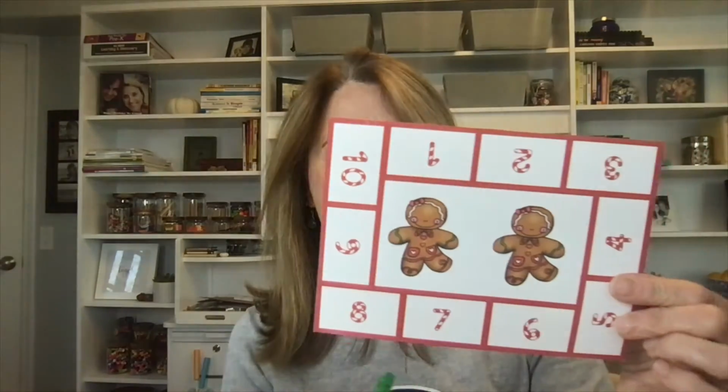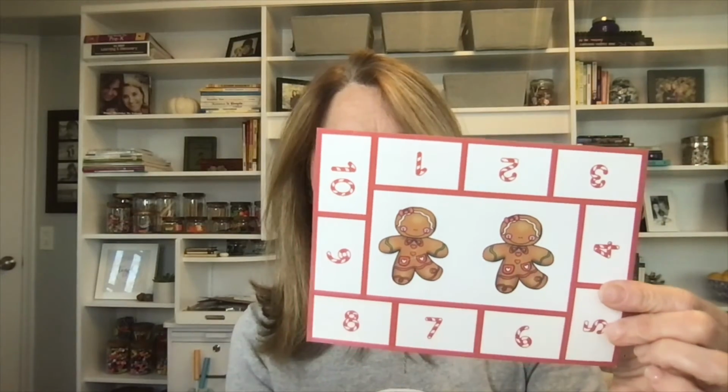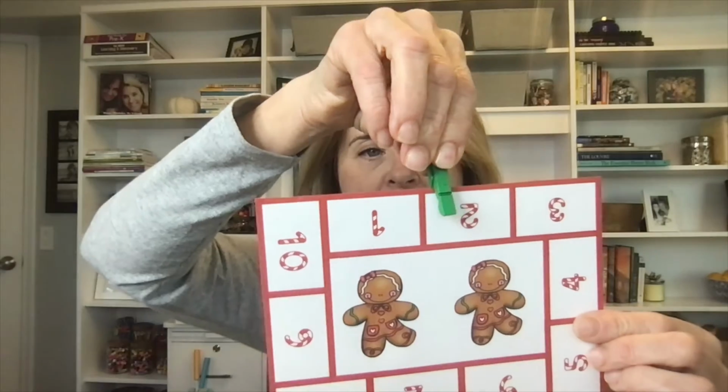One thing I do want to show you that's actually in a different little gingerbread man set that I've made. I have differentiated math centers and literacy centers with a gingerbread theme. And this is counting and numeral recognition. So you see, you count the 2 gingerbread men, you find the number 2, you clip it with a clothespin. These go all the way up to 10.